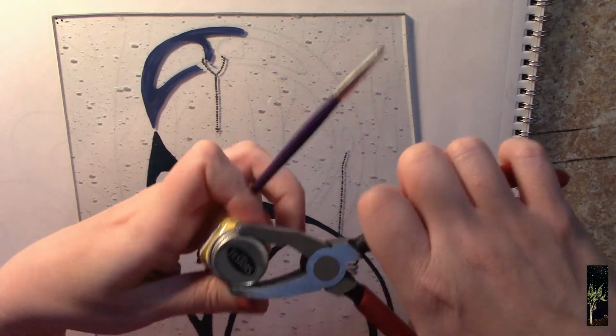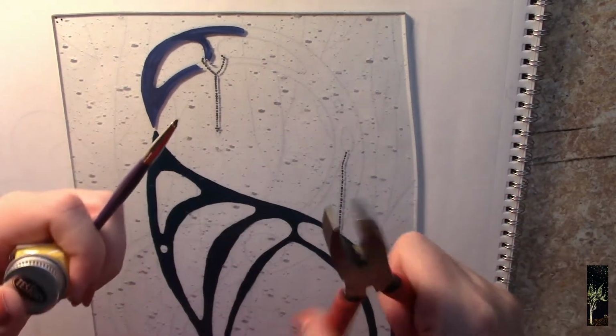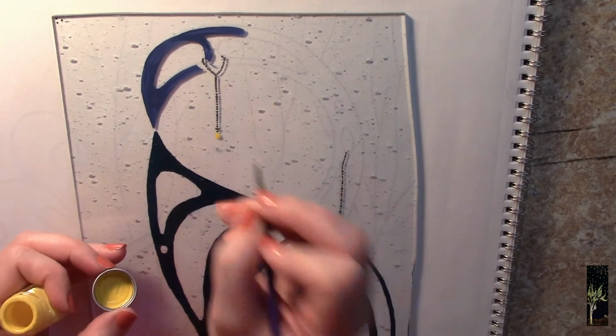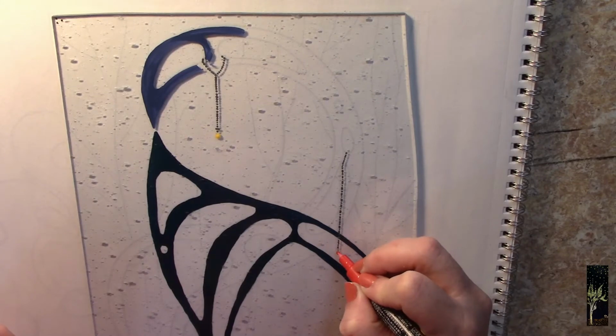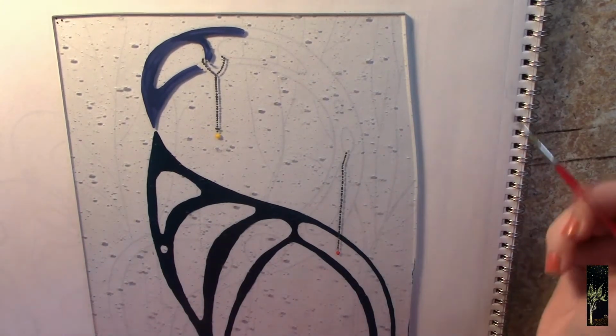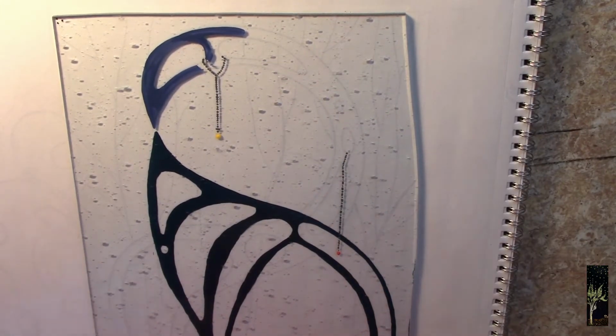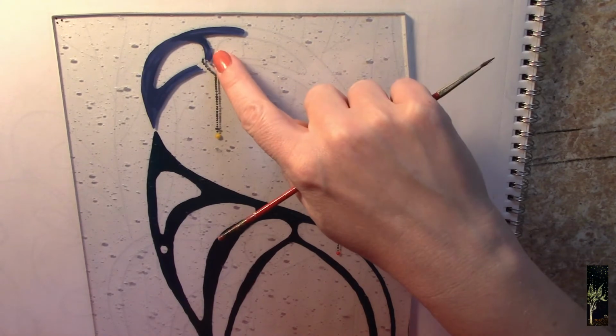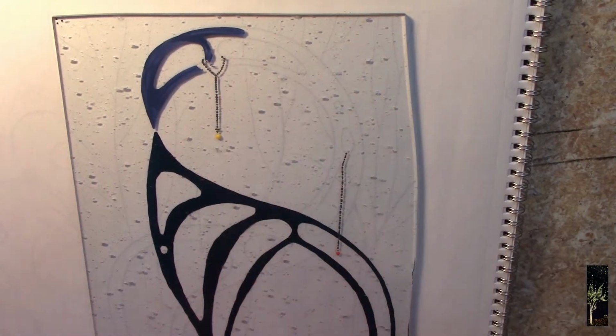Sometimes these things are freaking impossible to get open, so... Alright, there we go. Now I can go back to painting the blue. Because these paints dry pretty fast, so I bet, yep, those are already good.